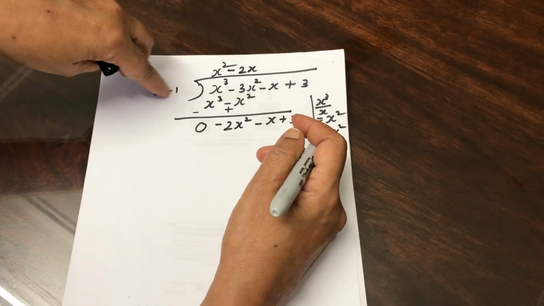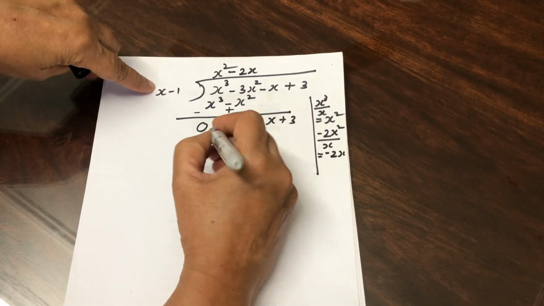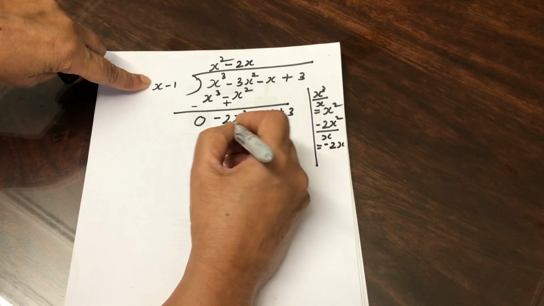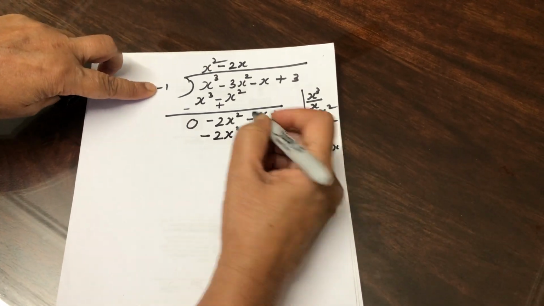Then multiply both terms of the divisor with minus 4x. Minus 4x into x is minus 4x squared. Minus minus will become plus.